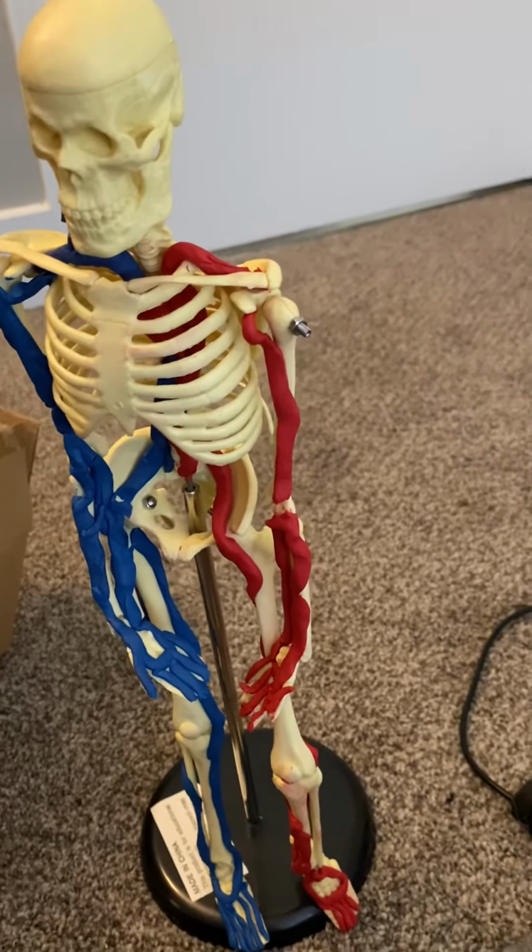It was a little bit hard to do this. The clay wasn't really working for me that well, but it did give me a better understanding of how blood flow works throughout the body.